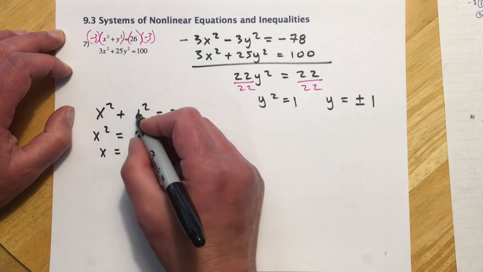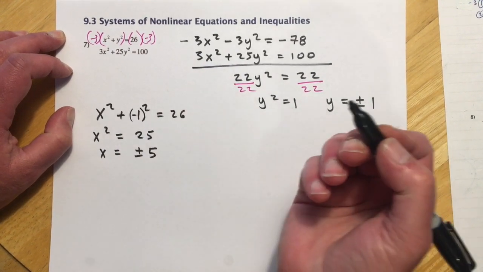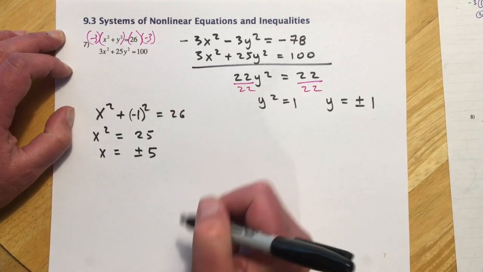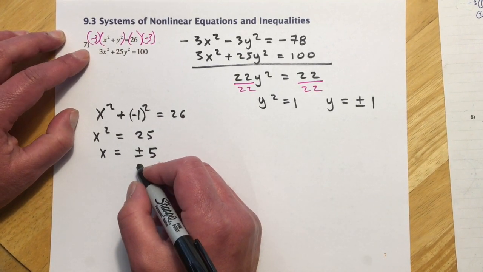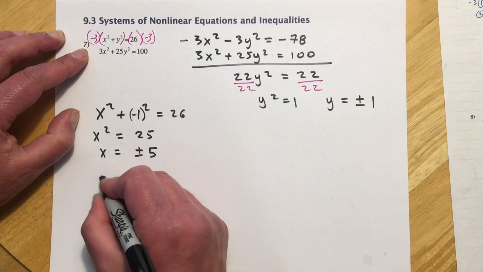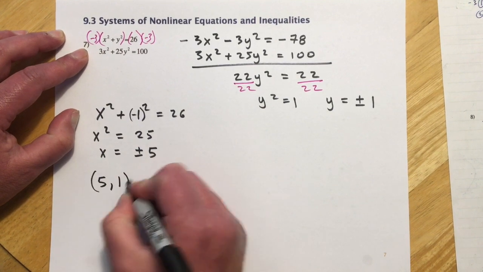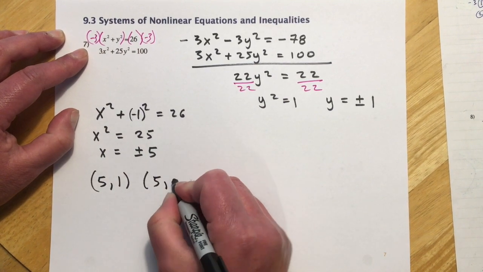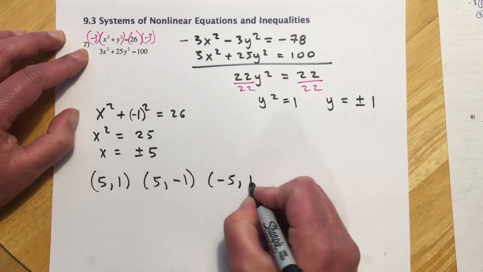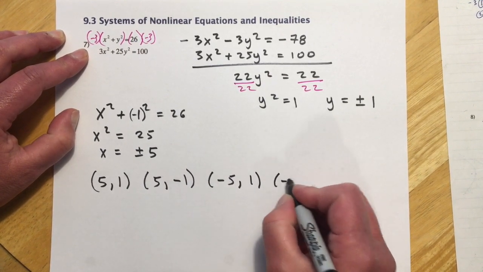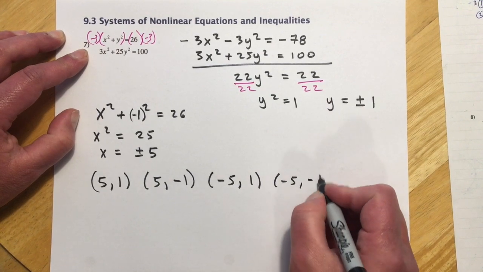And you can see if I do this with the -1, I'm going to get the exact same thing. It's going to come out positive when I move it over. So that gives us a total of 4 answers. And so we have x could be 5 and y is 1. X could be 5 and y is -1. X could be -5 when y is 1. And x could be -5 when y is -1.